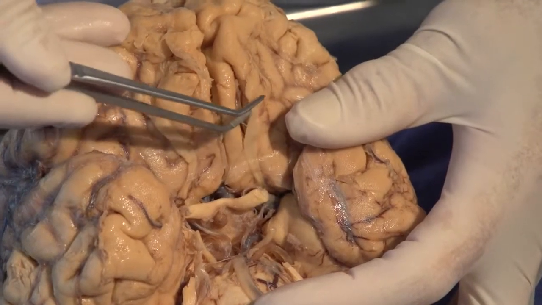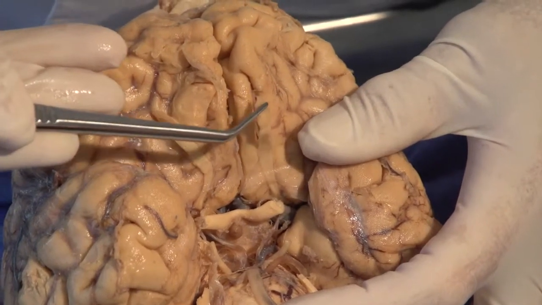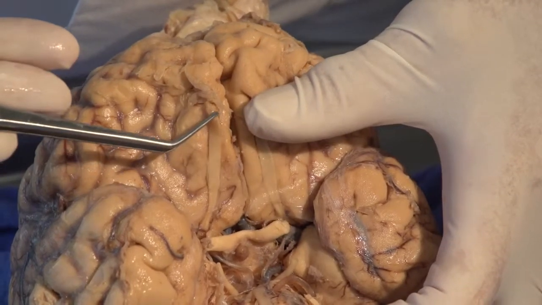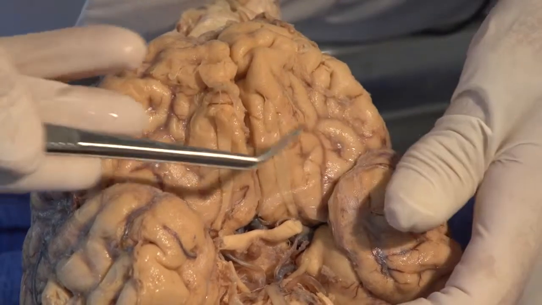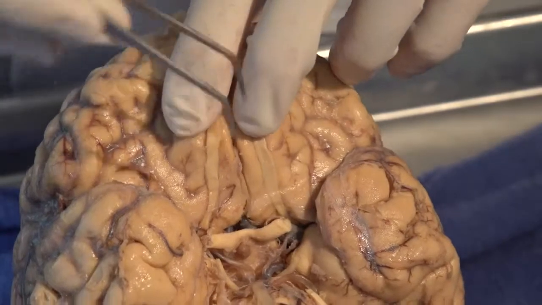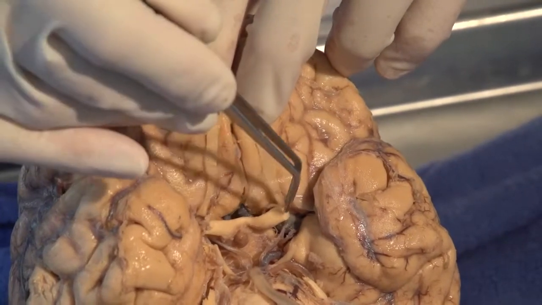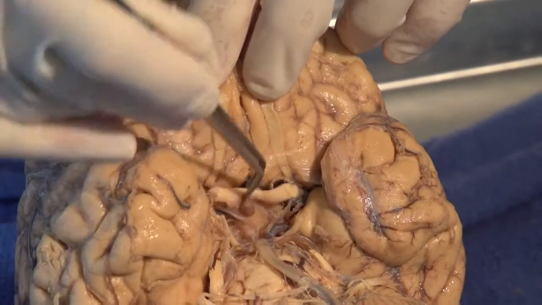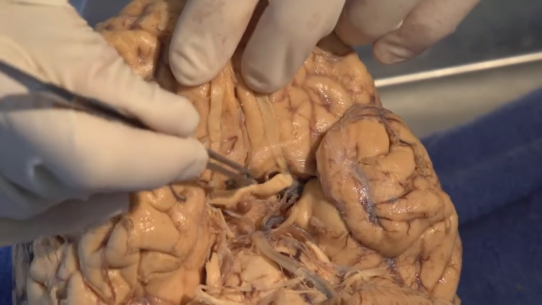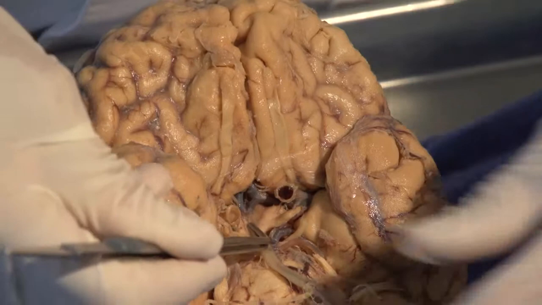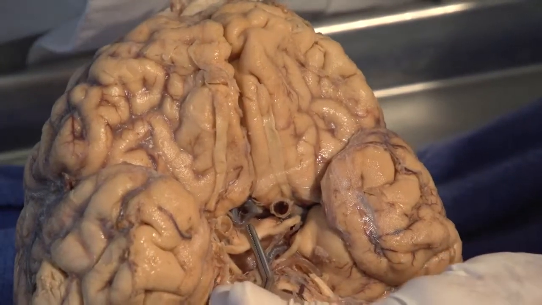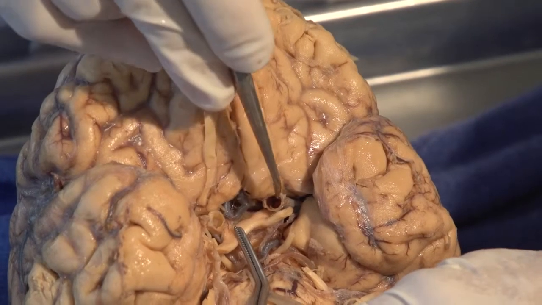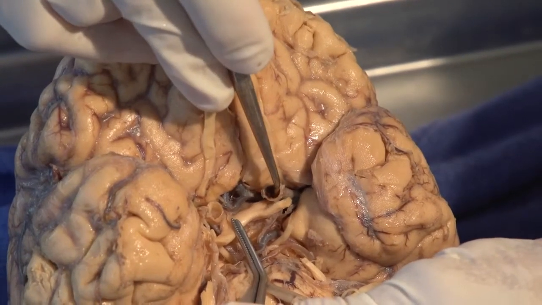Now, this is the optic nerve. Here we have the olfactory bulb and tract on the inferior surface of the frontal lobe. I'll just sort of pat them down here. And this is our optic nerve on either side and the optic chiasm. So if I pull this back and put a little pressure on it, I think you can see very nicely the two internal carotid arteries.